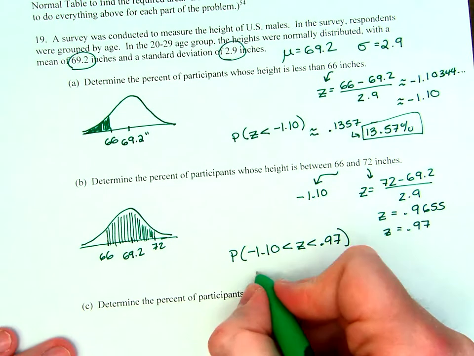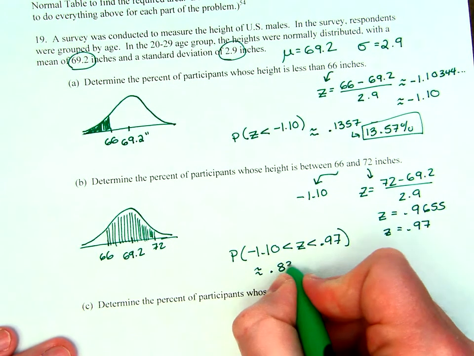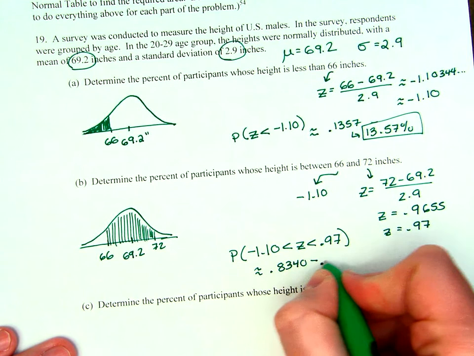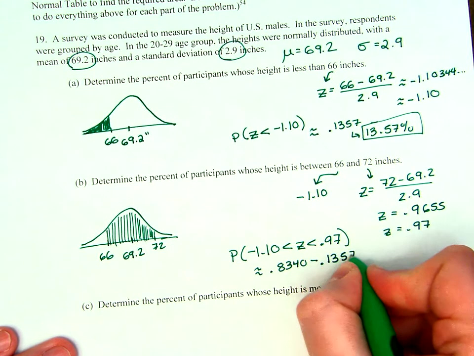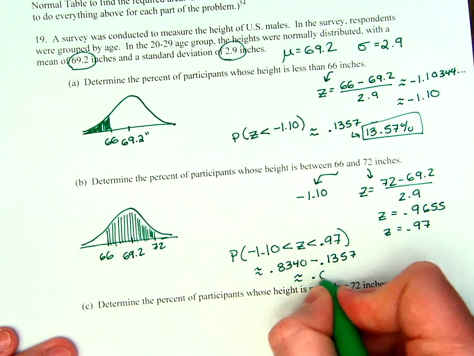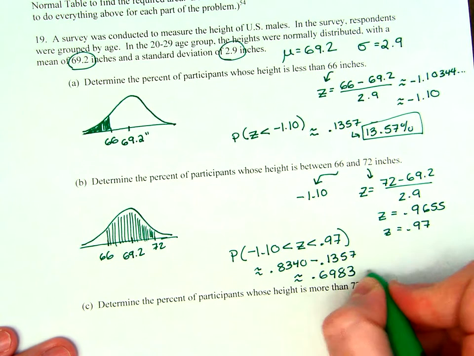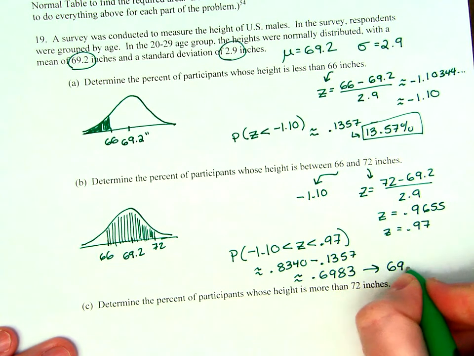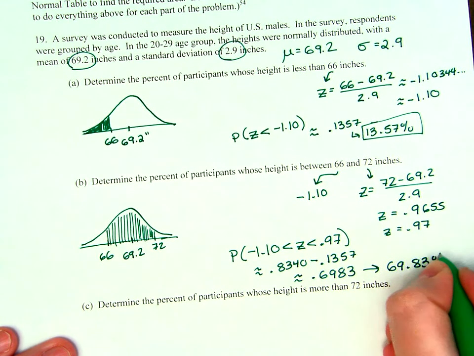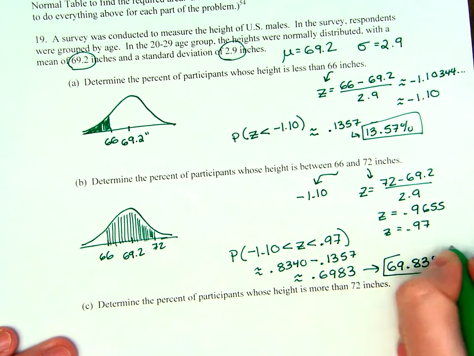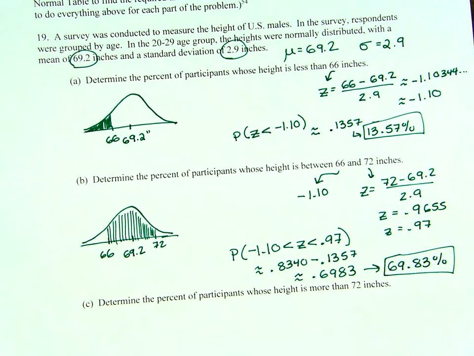Get these values from my table. I'm going to get 0.8340 minus 0.1357. That'll be 0.6983, or 69.83%.